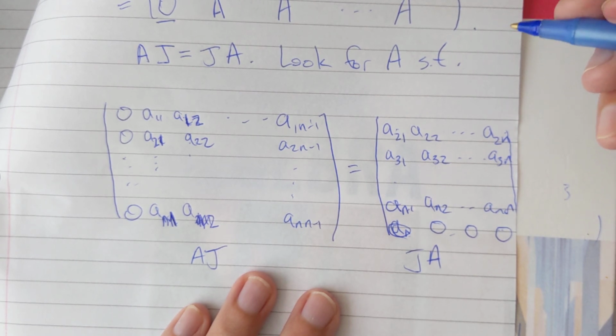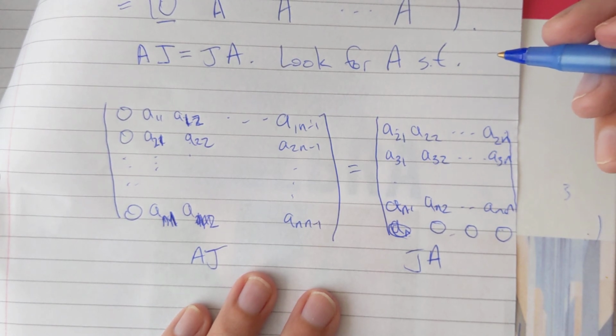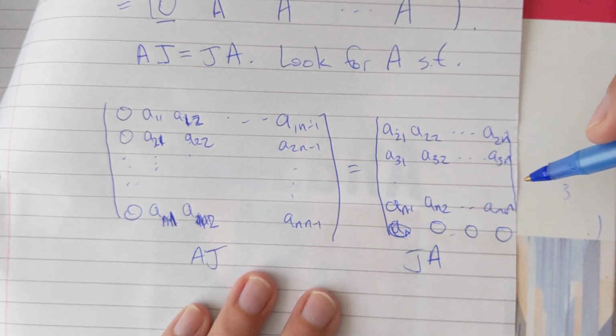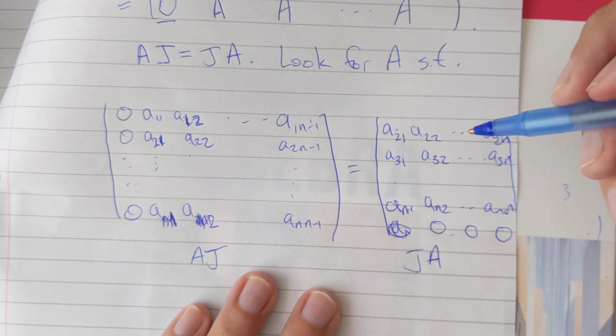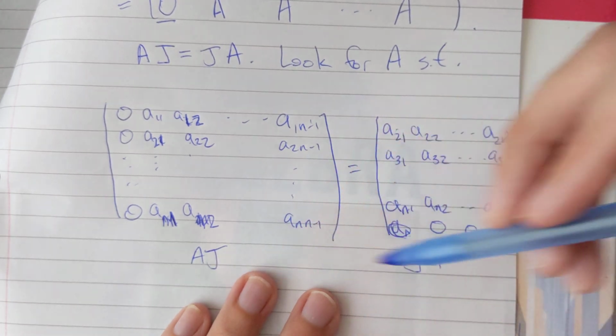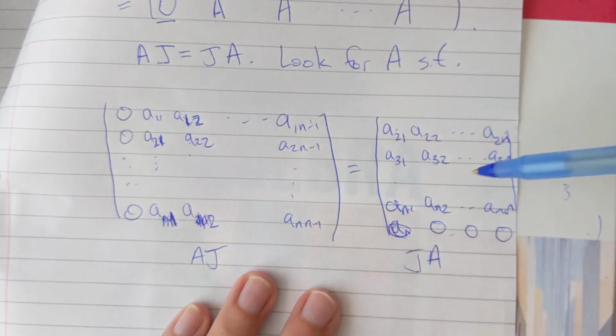So for the assignment you just have to look at the 4x4 case. I'll leave you to write out what it means for a 4x4 matrix to satisfy these two equations, and then figure out what A should be.